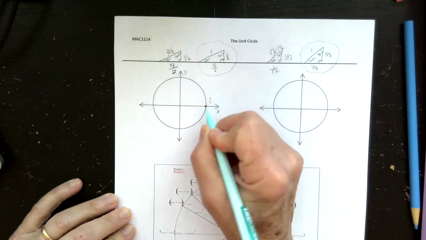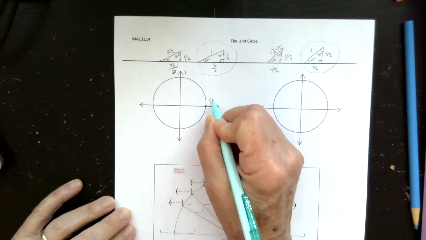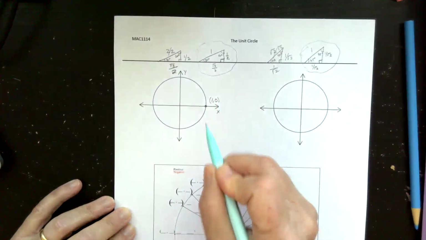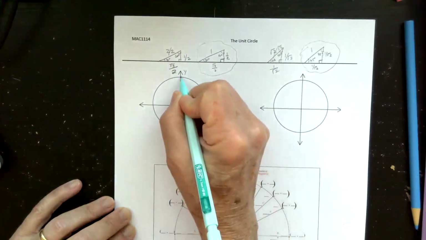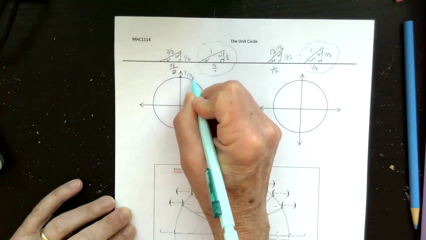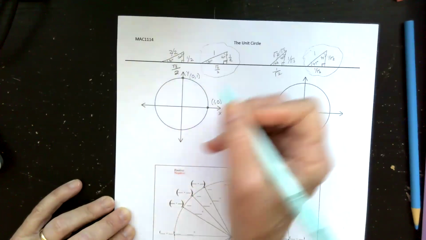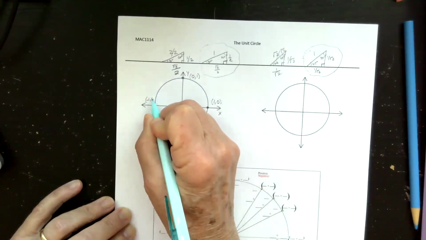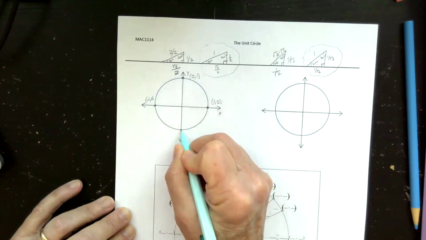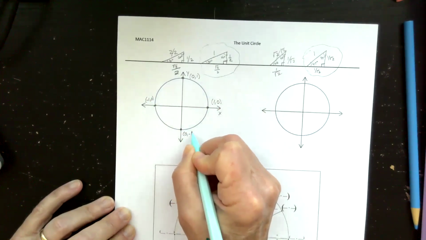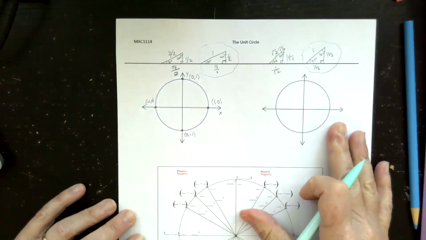The coordinates would be 1, 0, because I went 1 to the right and didn't go up or down. This would be 0, 1. This would similarly be -1, 0. And this would similarly be 0, -1. Those would be the coordinates of those points.